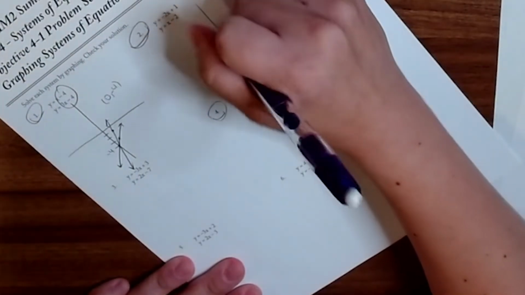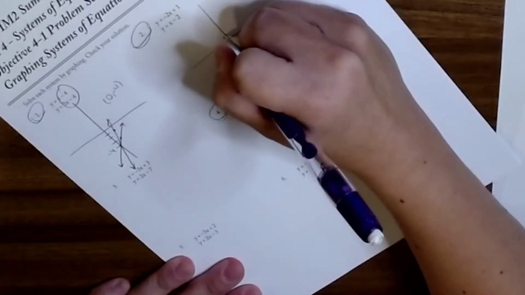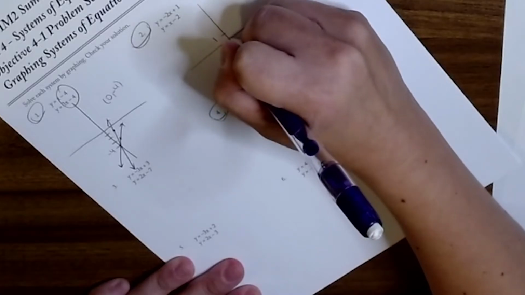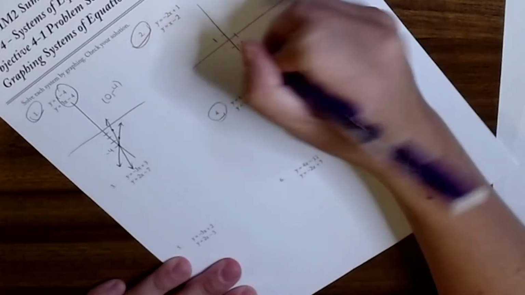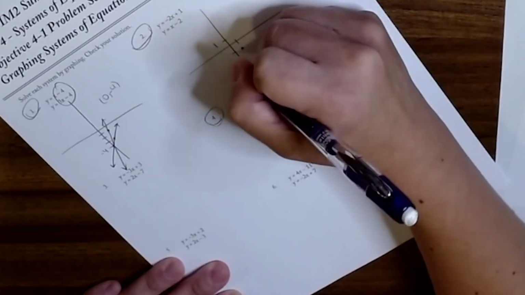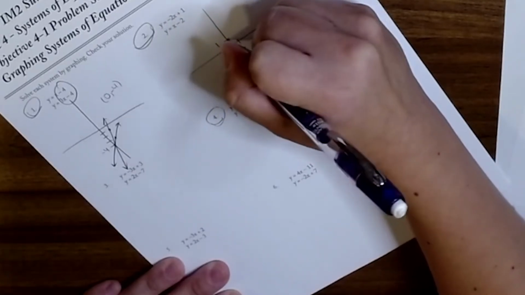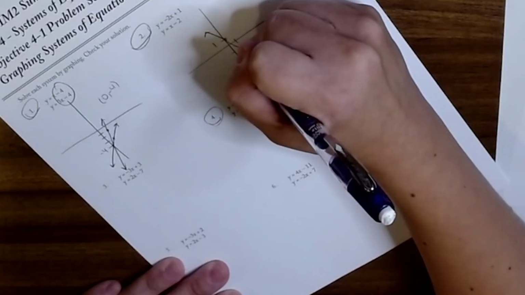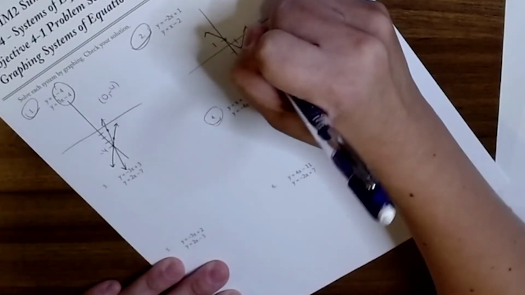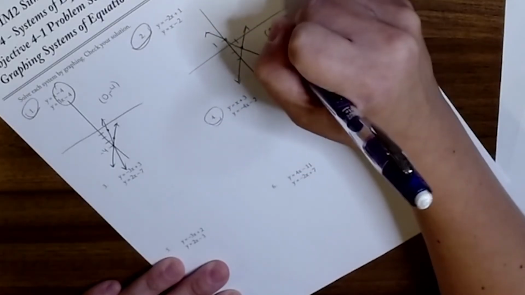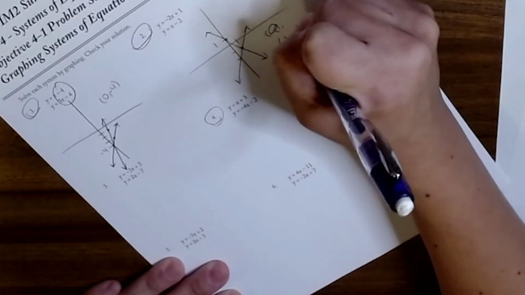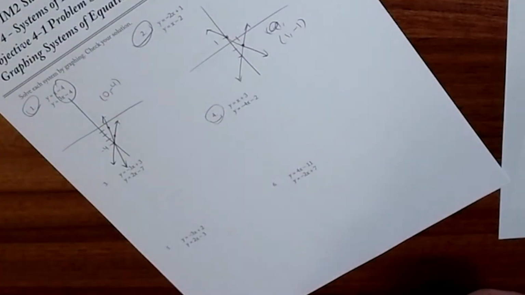Okay, and then we'll do this one, up at 1, down 2 over 1. And then we're at negative 2, and we're up 1 over 1. So we're here, and then we are here. And that one's also pretty clear, (positive 1, negative 1) is my intersection between the two.